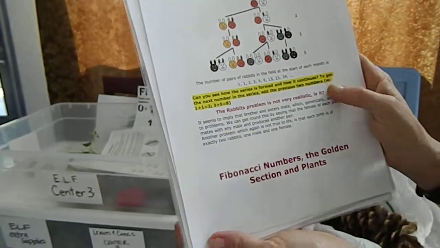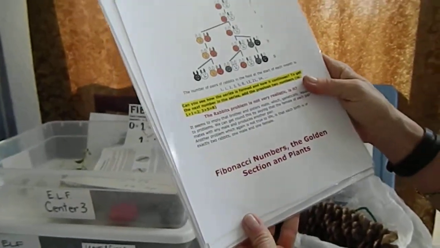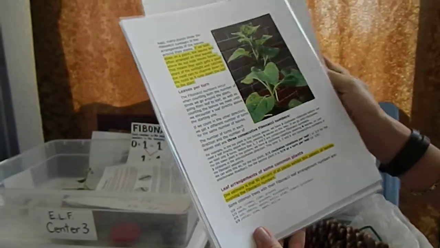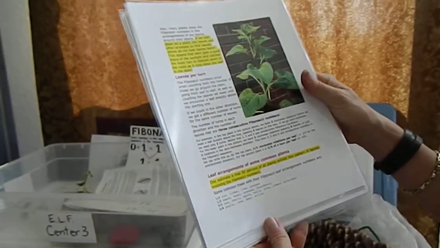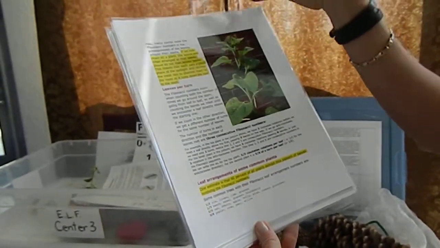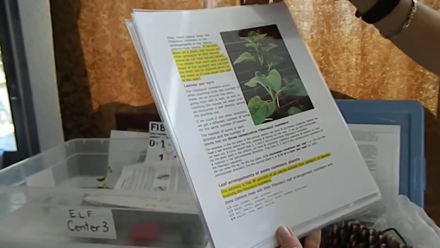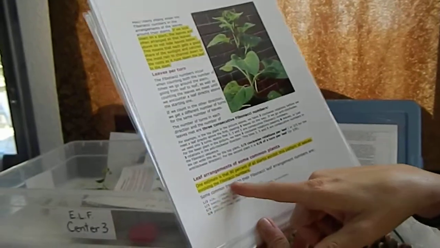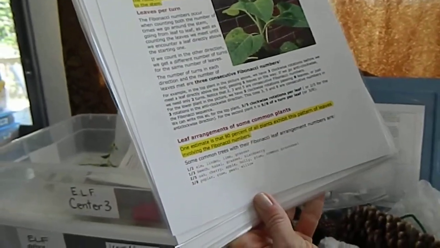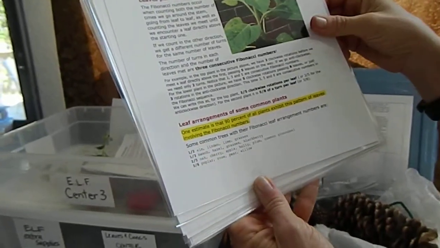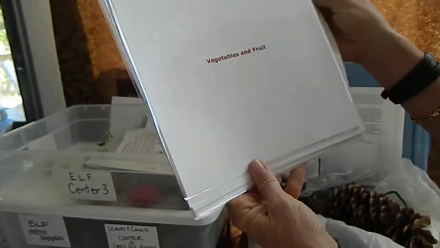And the reason this pattern is important is because in nature we find it repeating all over the place. So, Fibonacci numbers in plants. If the leaves are arranged in a Fibonacci sequence, it maximizes the sunlight for the leaves. One estimate is that 90% of all plants exhibit this pattern of leaves involving the Fibonacci numbers. So it is an important thing for nature.